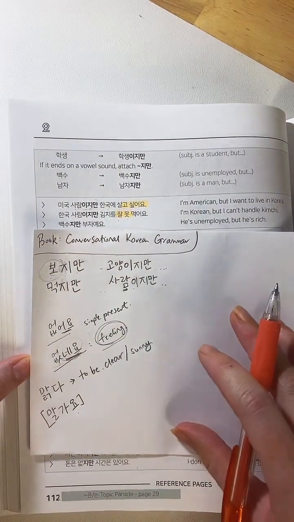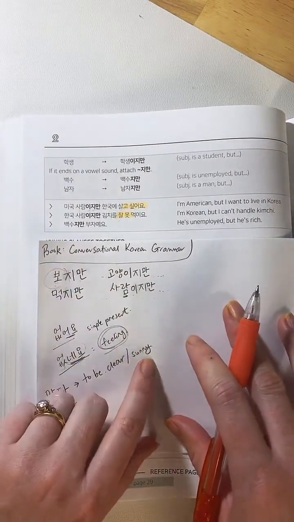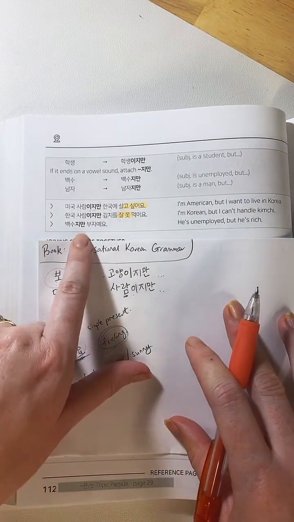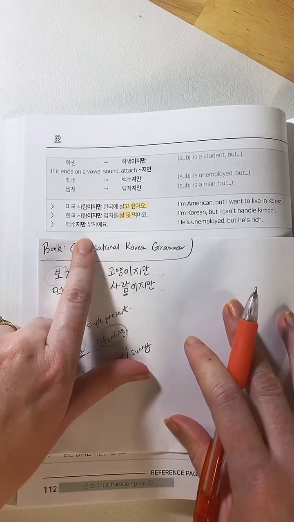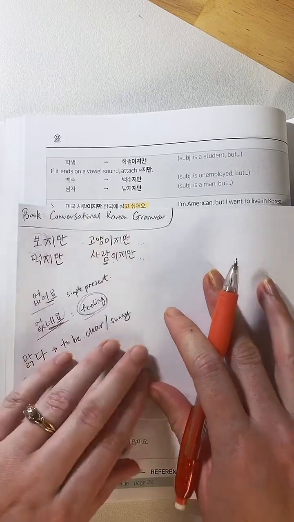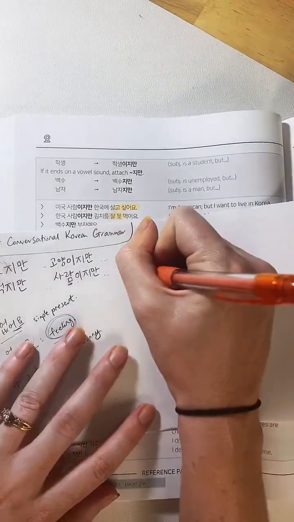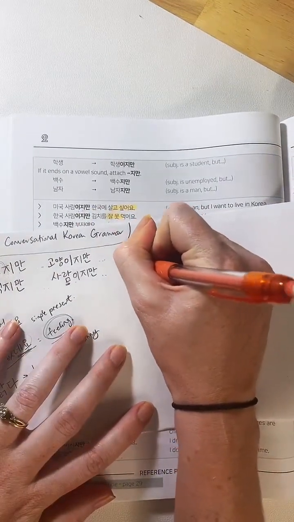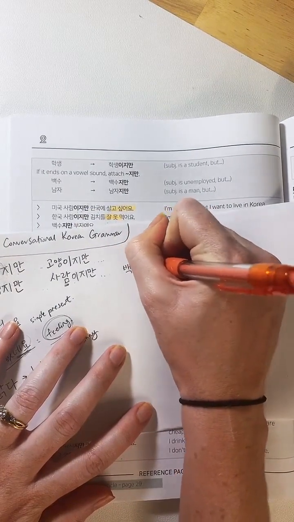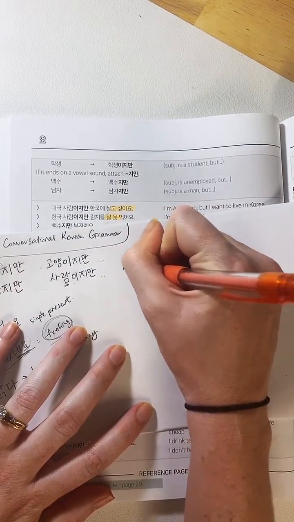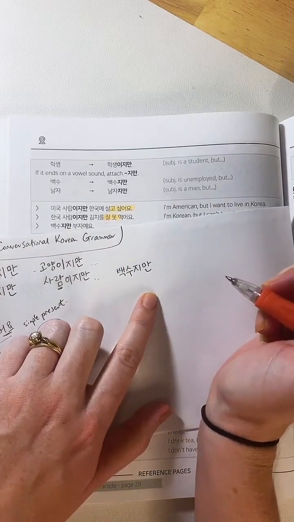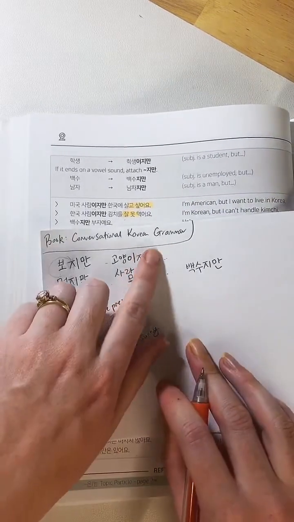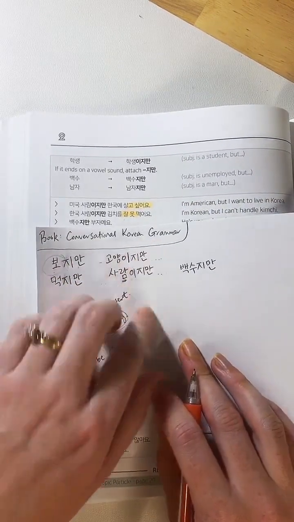If you want to say, I'm not working, but I want to be rich, 백수지만 부자예요... If you want to say, I'm currently unemployed, so 백수지만, I'm unemployed, but I want to become rich. So the book is Conversational Korean Grammar.